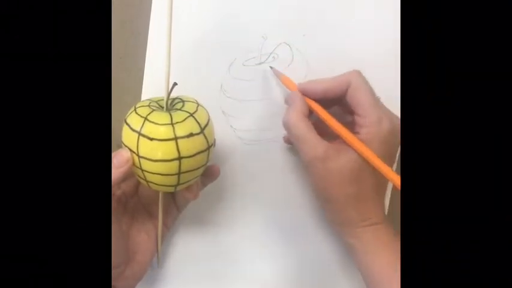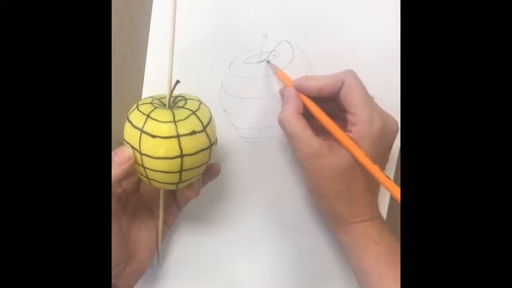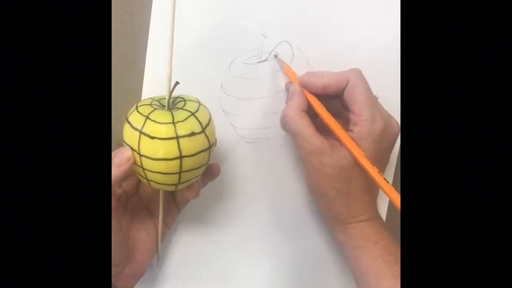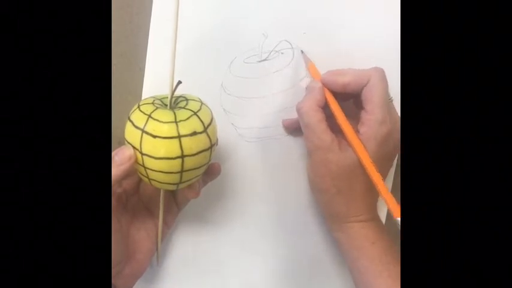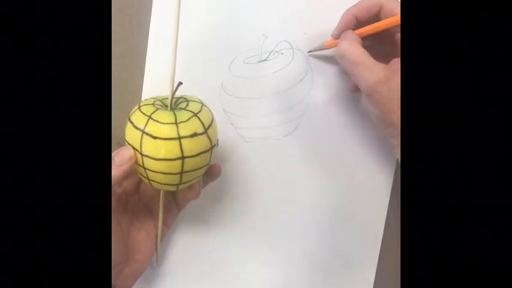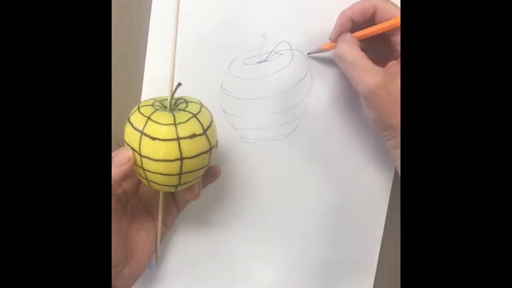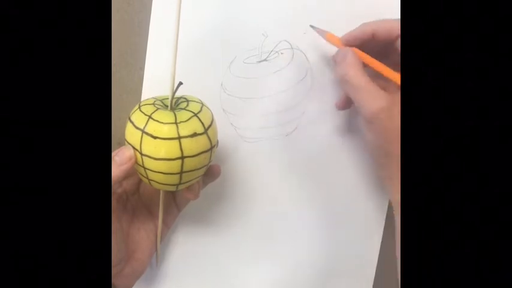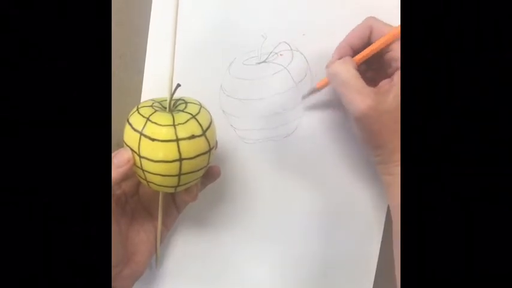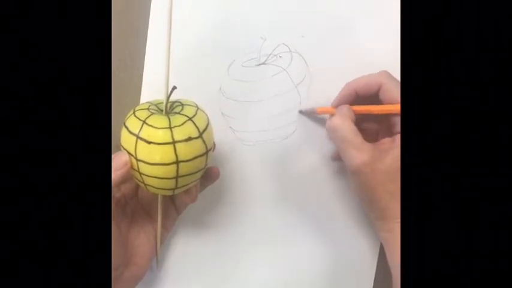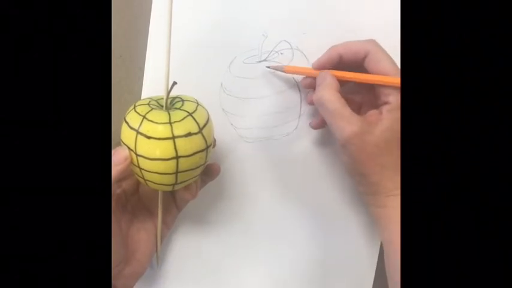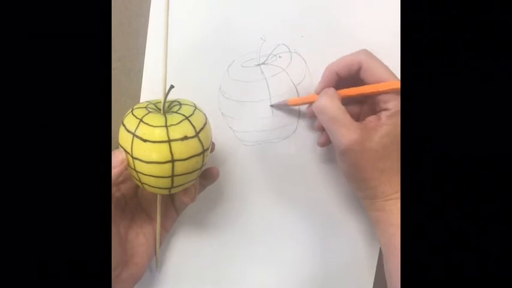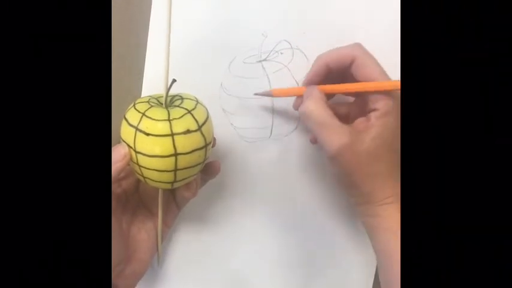It starts up flat, just a little bit where the stem is. Curves. Right here at the center, it does kind of flatten out a little bit, but there is still a bit of a curve.